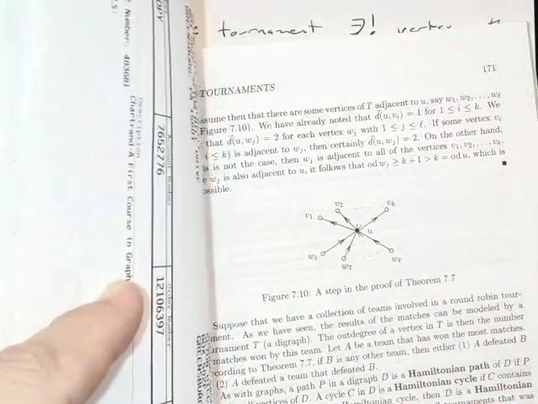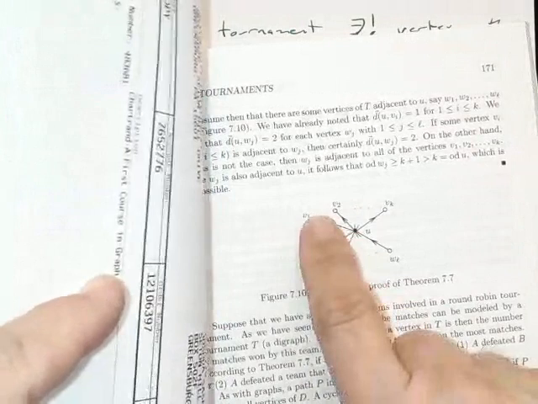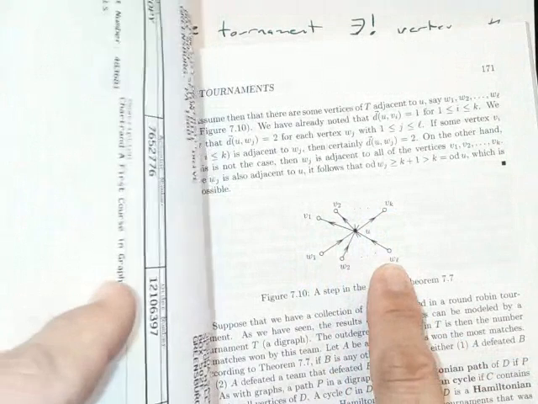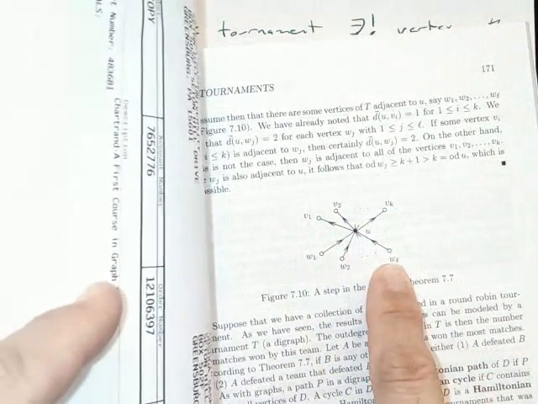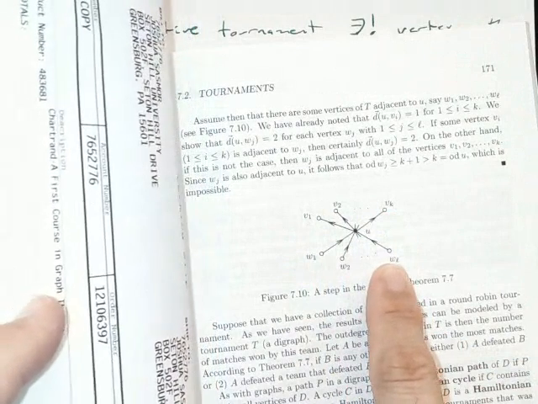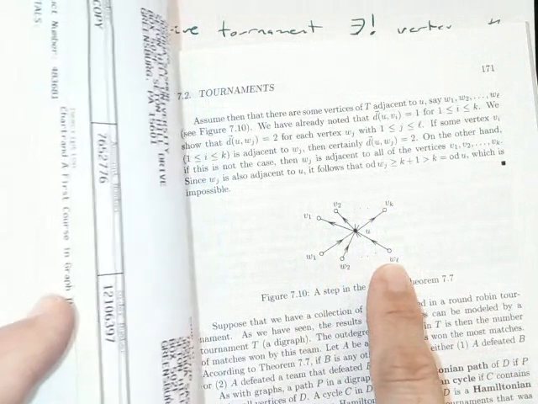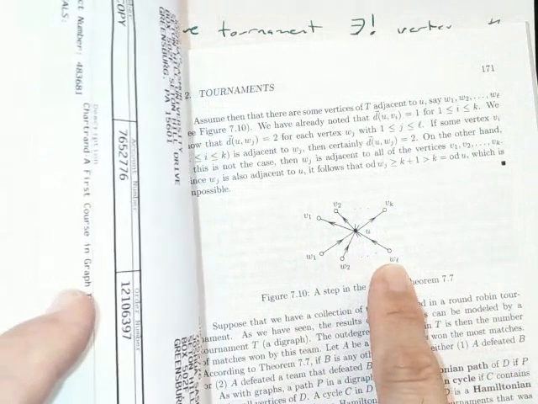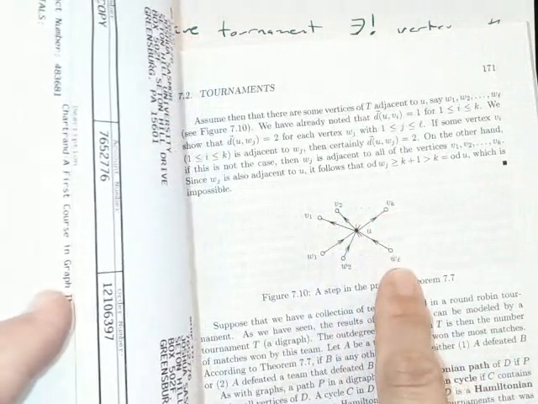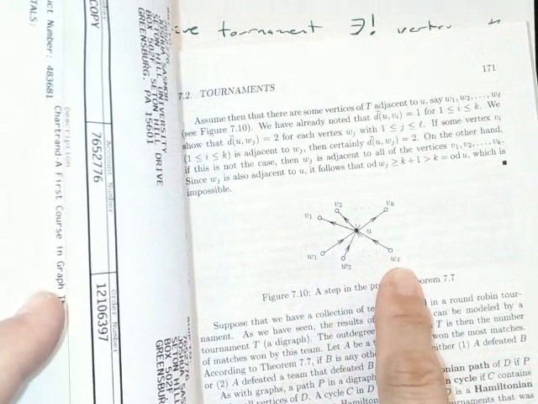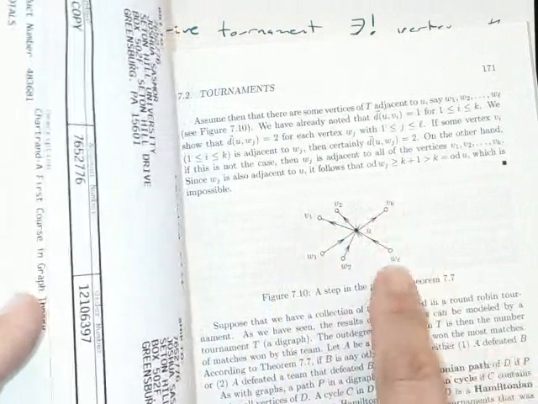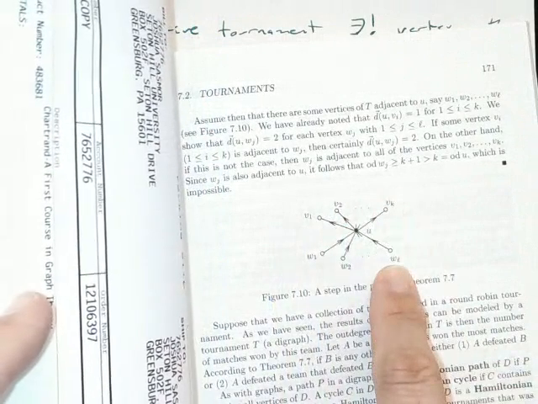What if I can't? If I can't get from any of these V's to here, I have a problem. Why? There must be an edge between every one of these V's and this W. If I cannot get from V1 or V2 or one of these to here, why is that a problem?